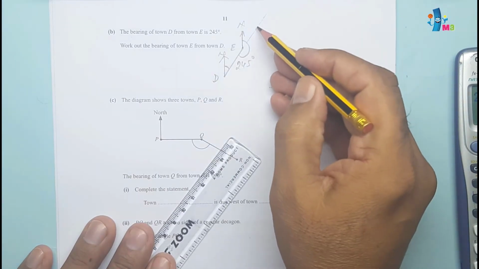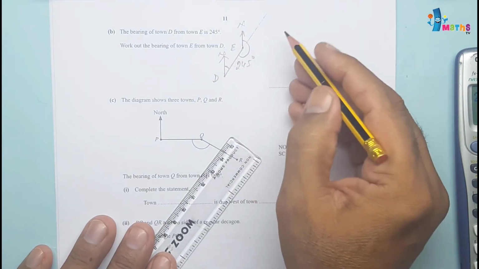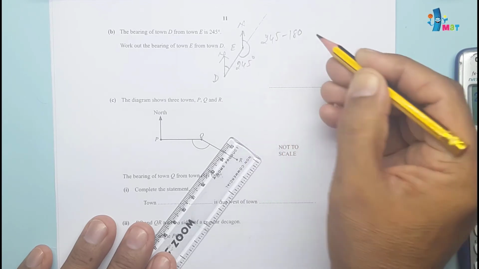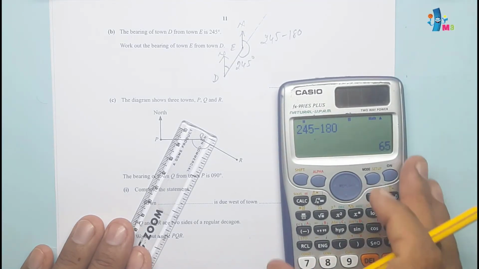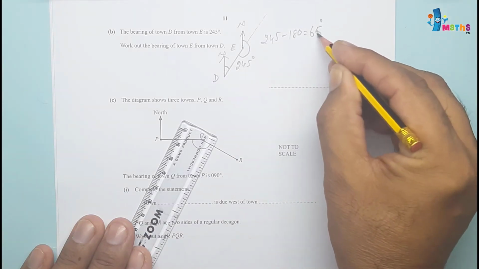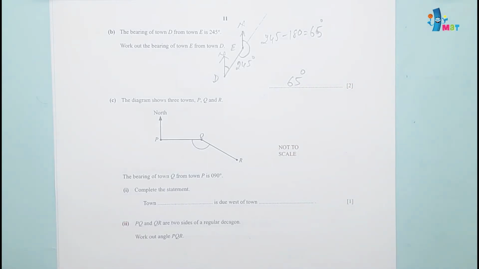If we see, this is 180 degree, so this whole angle is 245. So 245 minus 180 degree, this will be our calculation. 245 minus 180 is equal to 65. So this one will be 65 degrees. Hopefully you understood each and everything for this question also.